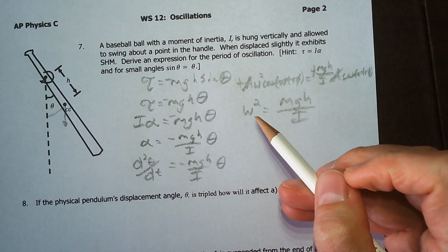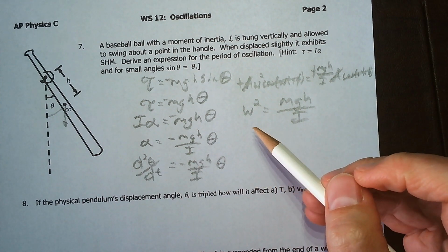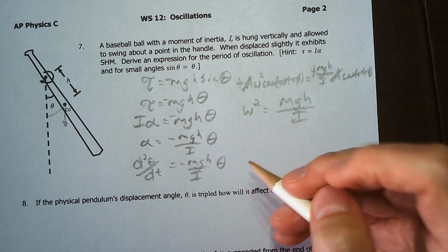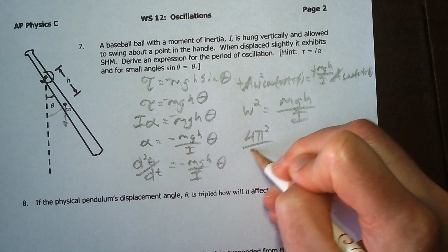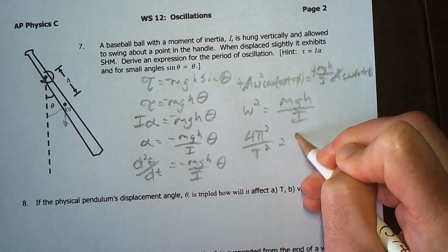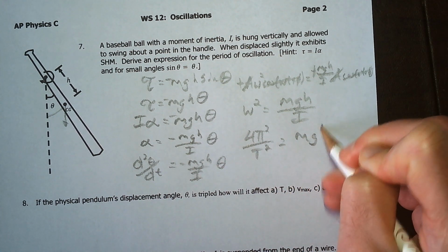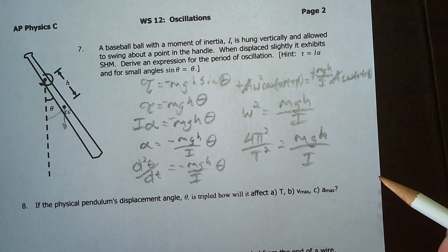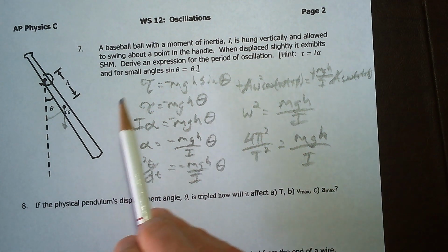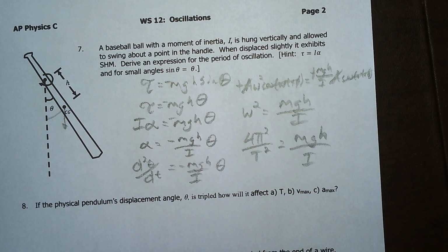Remember, this is like an angular speed. It goes through 2 pi radians in a time period of 1 period. So it's going to be 4 pi squared over T squared equals mgh over I. And we can go ahead and solve this for T, because we're trying to derive an expression for the period.